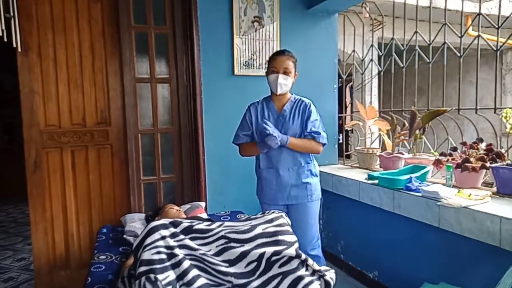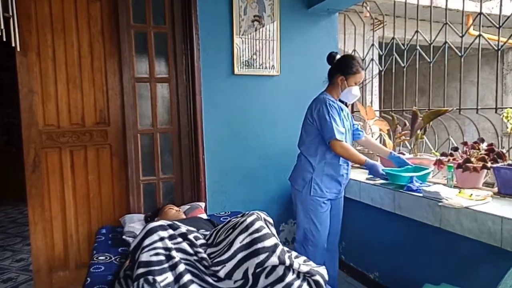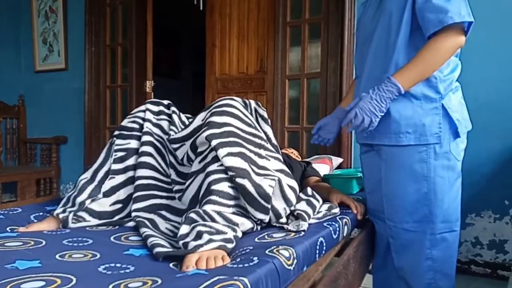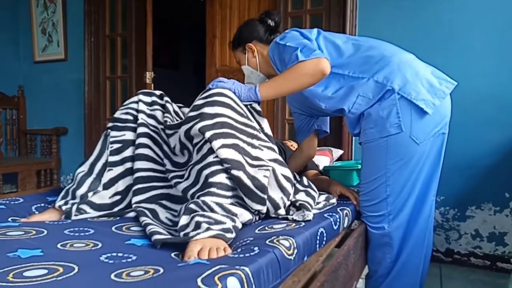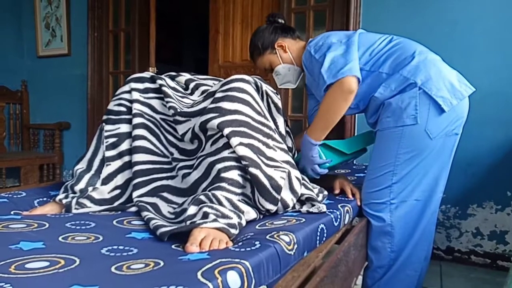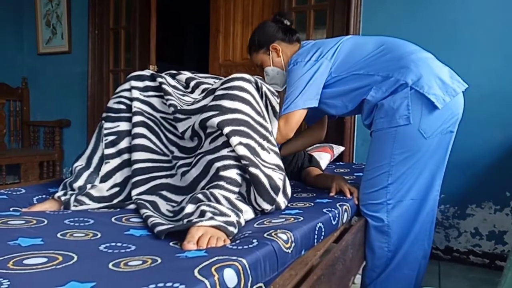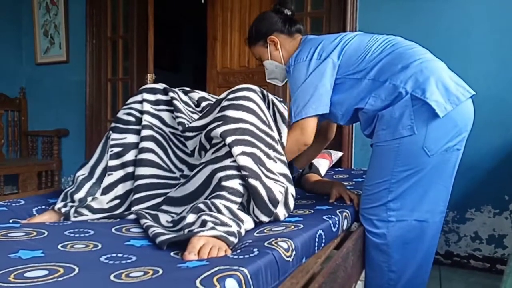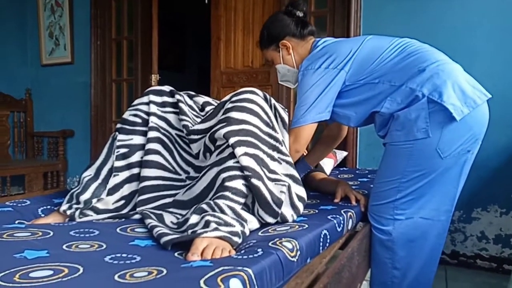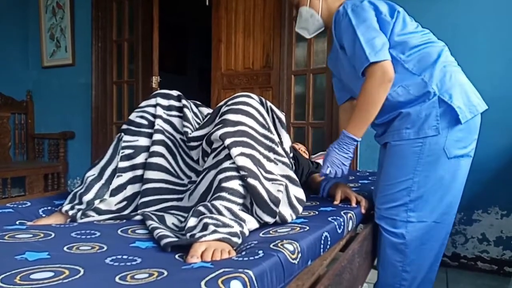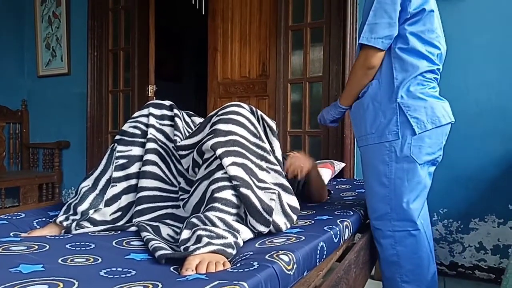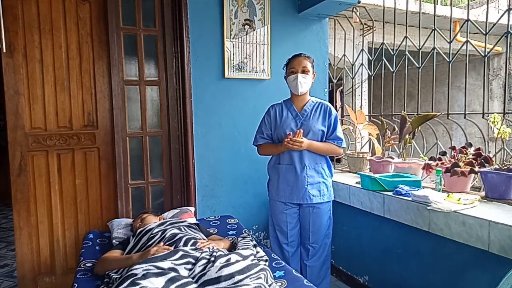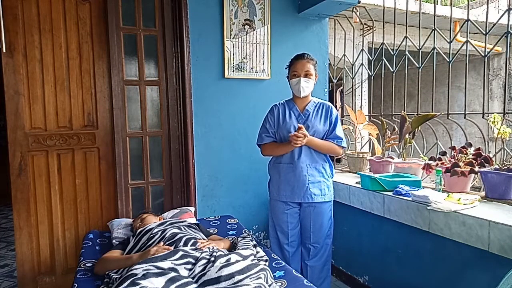So, ganito po yung una. Do you feel comfortable, ma'am? Okay po. Next is place patient with mobility restriction on bedpan.